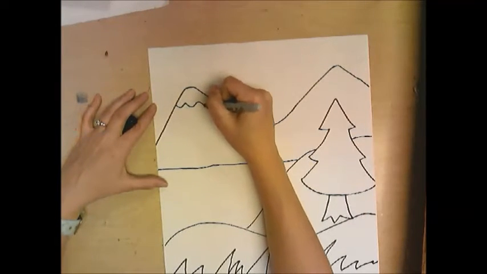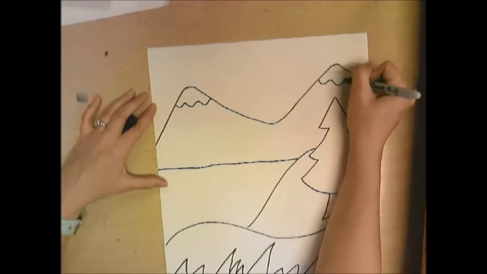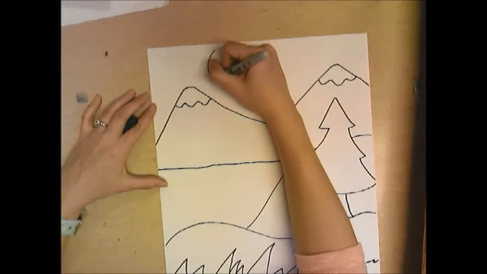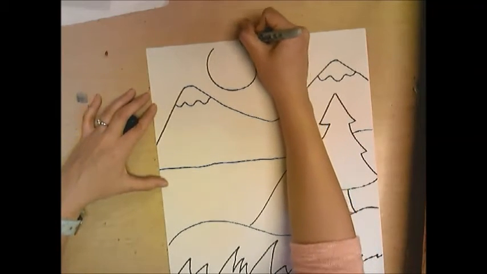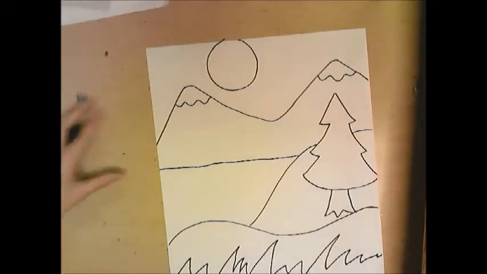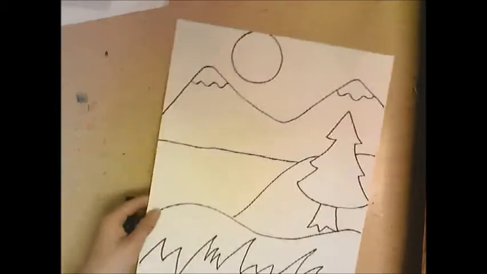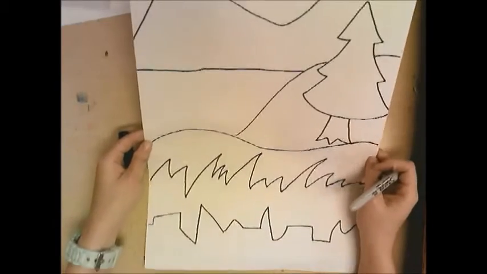So here I have some mountains. Maybe I'll put some snow caps on them. And then I'm going to draw a moon. You can draw a sun. I think I want mine to be nighttime, so I'm going to draw a moon. Okay, so here is a very quick landscape, and then over here I'll show you a seascape.